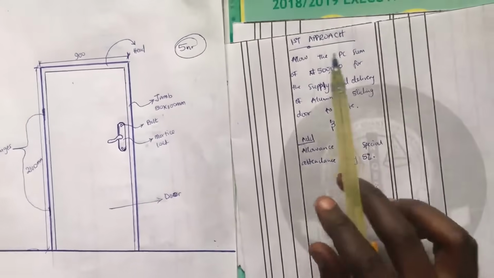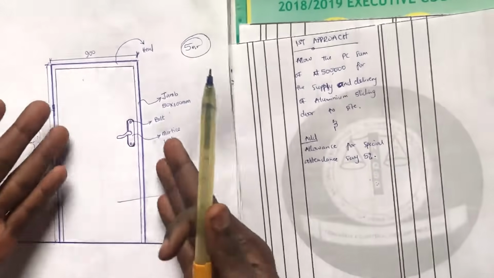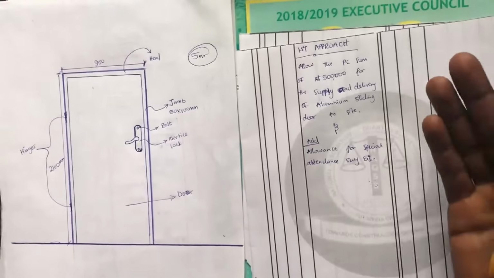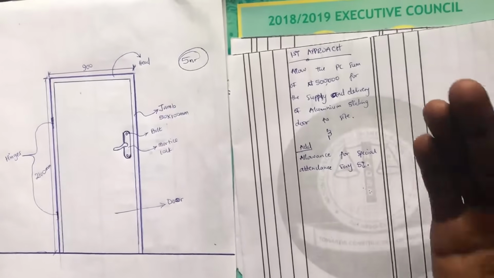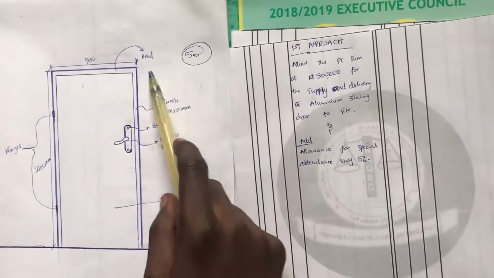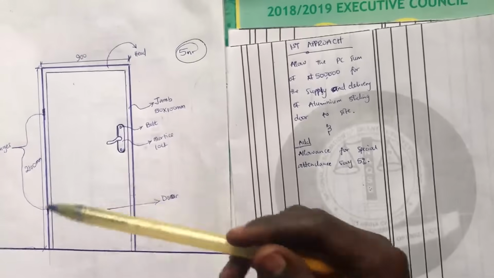This is simply the first approach, but do not take it as a student, because assuming a lecturer asks you to measure this door and you just do this and you give it to him, at the end of the day you may end up scoring 5 out of 30 marks for this particular question. But I advise you to take this second approach, where you have to measure for both the head, the jamb, and every other accessories in this door and the door itself.